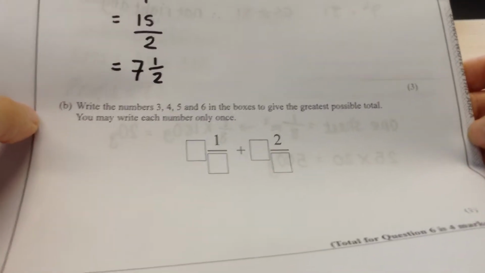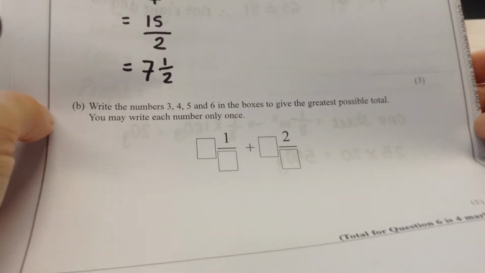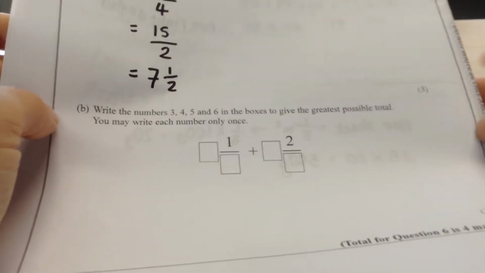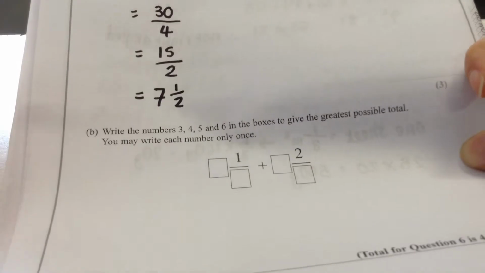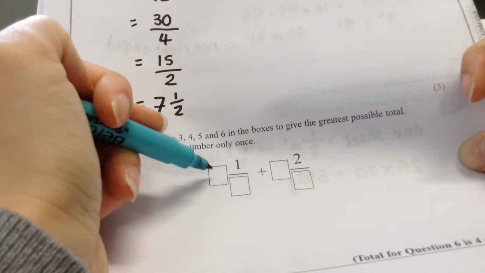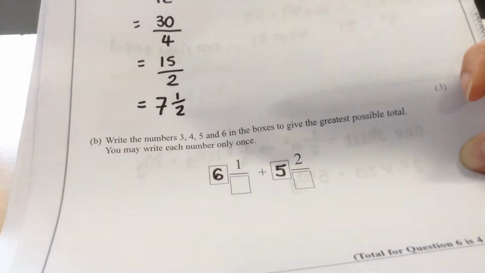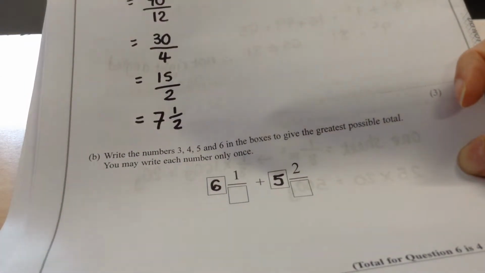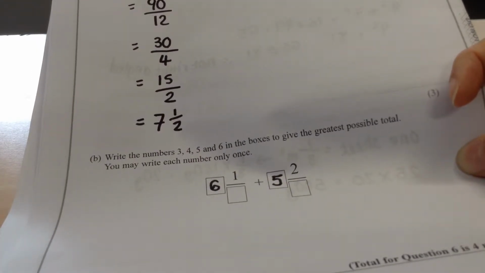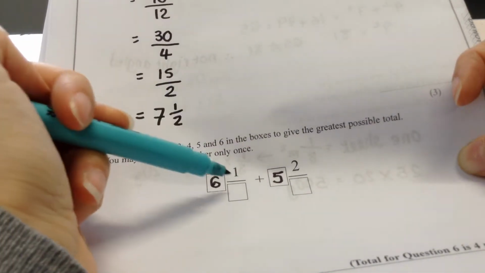Okay. Write the numbers 3, 4, 5 and 6 in the boxes to give the greatest possible total. You may write each number only once. Okay. Well, I want one of the big numbers to be big. So I'll put 6 and 5 there. Whichever way round, they're going to be the same. Okay. To get a bigger number, I want a smaller denominator.